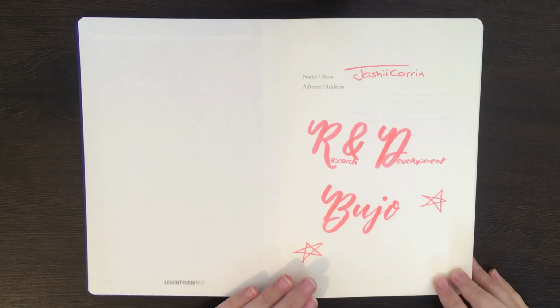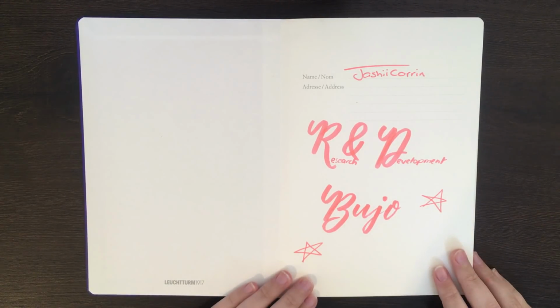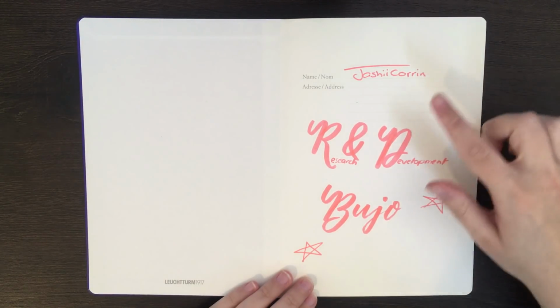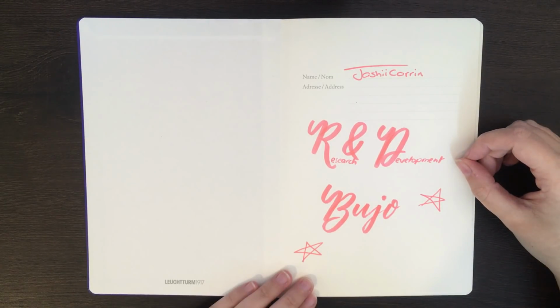Up first, we have the inside of the front cover. As you can see, I wasn't very careful with my lettering in here, but I've just written out my name, JashiiCorrin, and that this is my R&D or Research and Development Bujo. The name for this I took from Caitlin of Sunshine and Stationery, who also has an R&D Bujo to do mock-ups of her spreads and plan out what she wants to do in each month. Or at least she used to. I don't know if she still does.